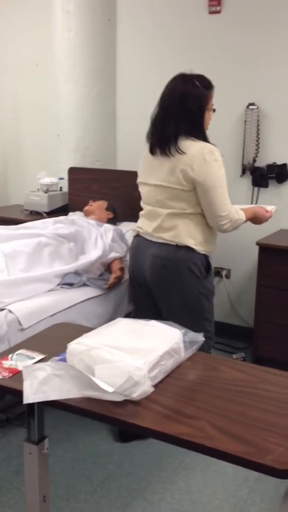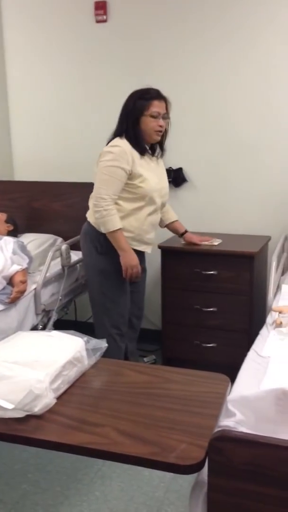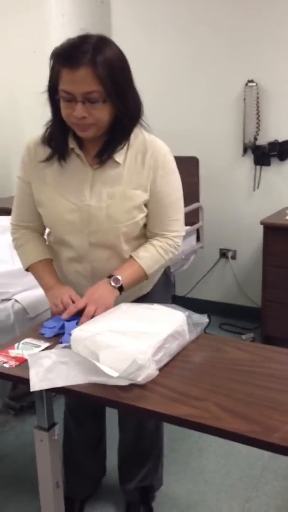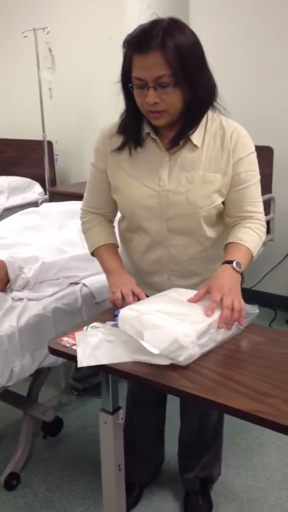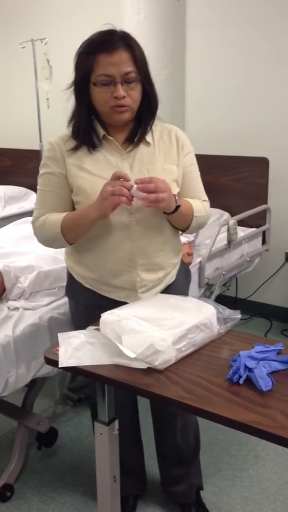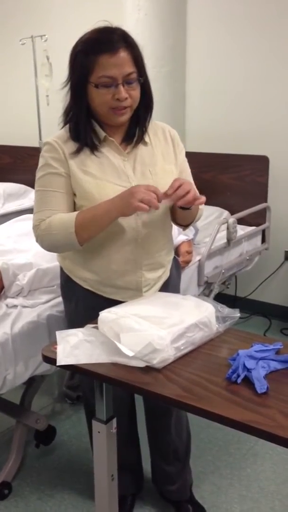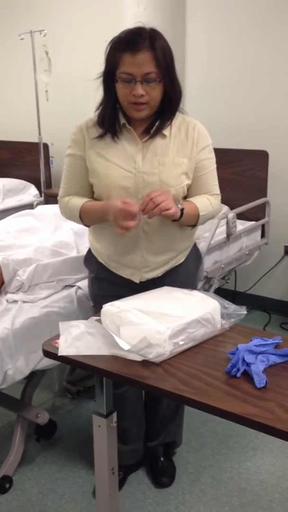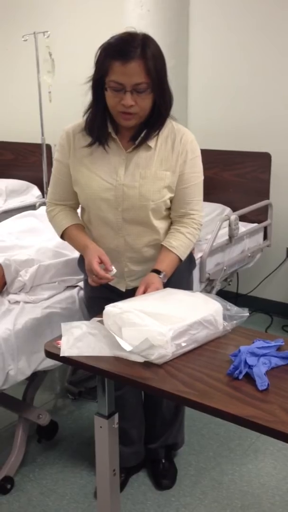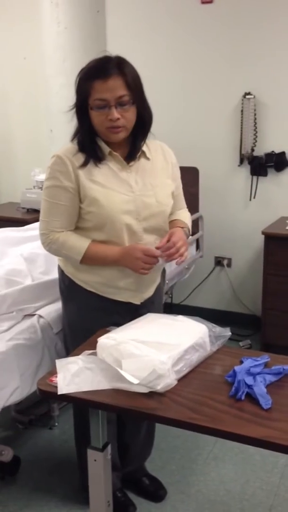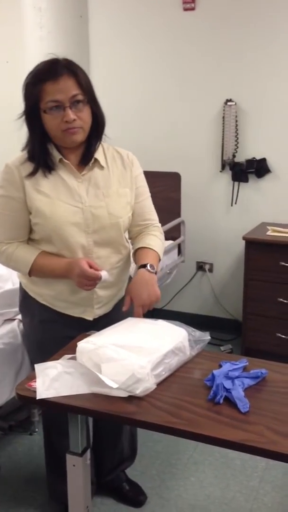So this sterile glove has to be over here, and this one is here. All right, so you're going to prepare 2 short tapes. If you're going to use tape to secure the catheter, you need to prepare it right now.